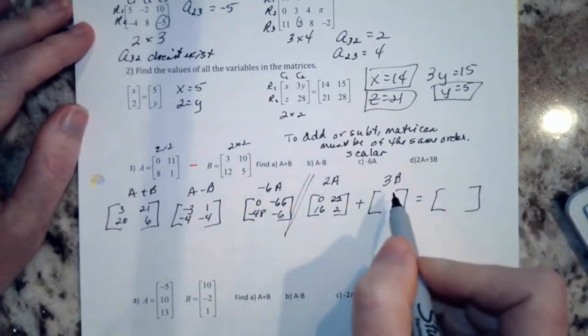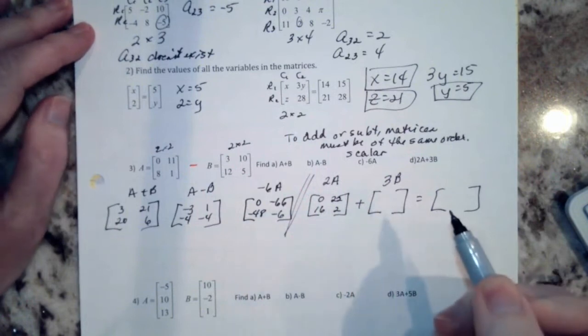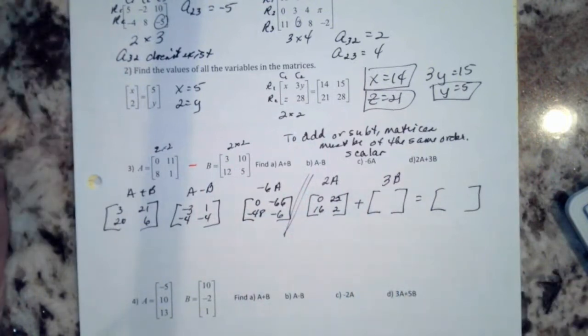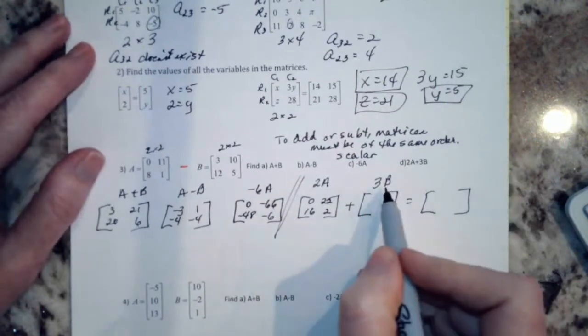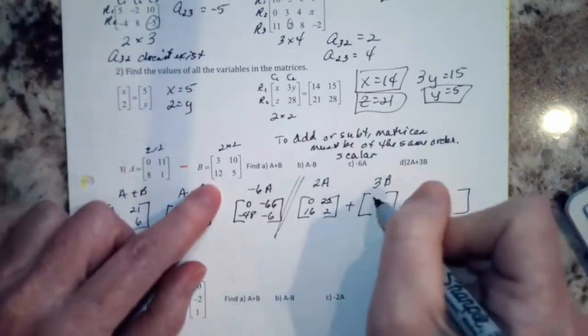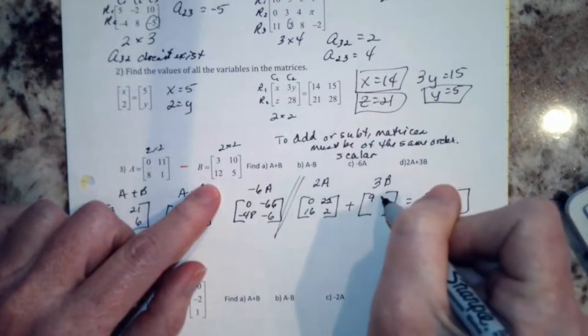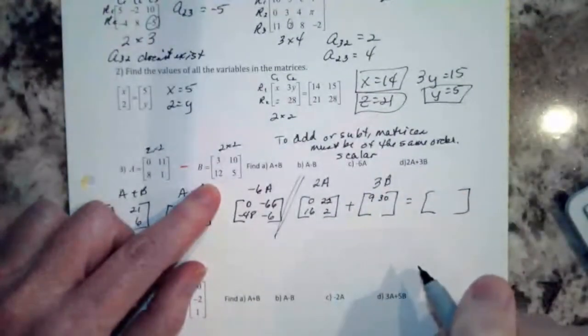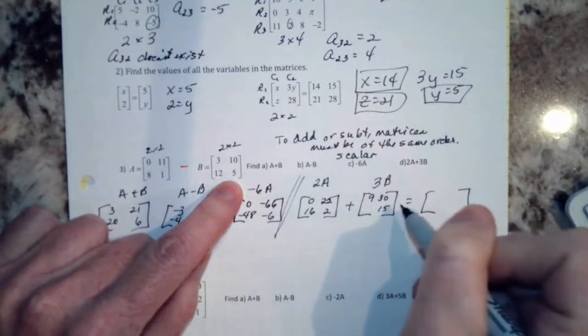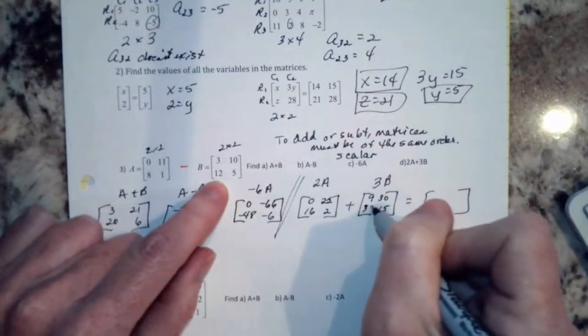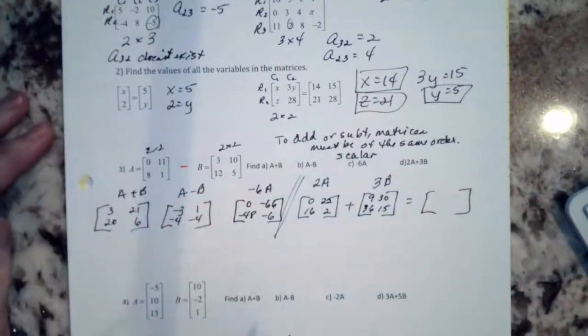Now let's go do 3 times B. I mean, this is super easy. If you're thinking you're not getting it, then you're making it too hard. This is so simple. 3 times B, just what it says. So 9, 30, and it doesn't matter the order. If you want to do this element next, 3 times 5 is 15, and then 3 times 12 is 36.